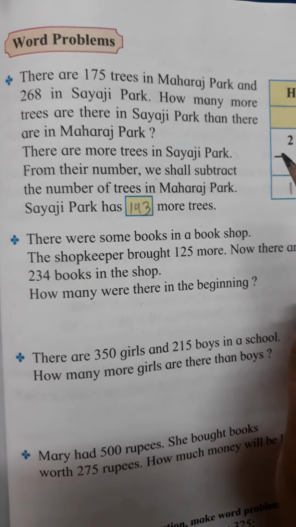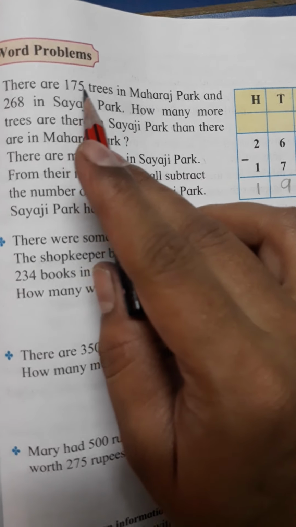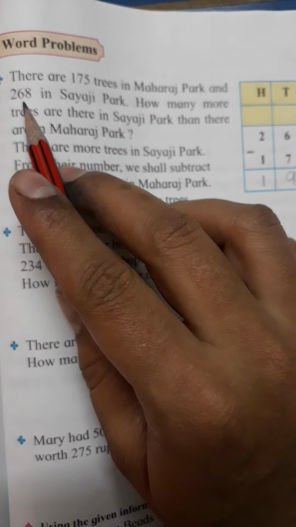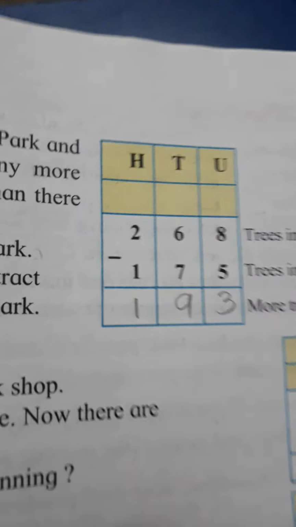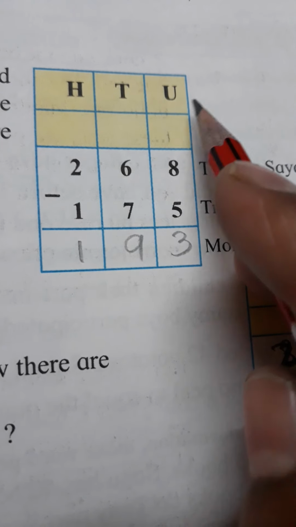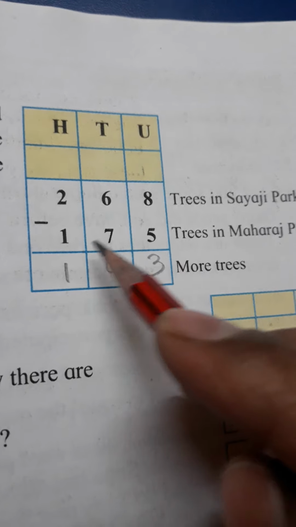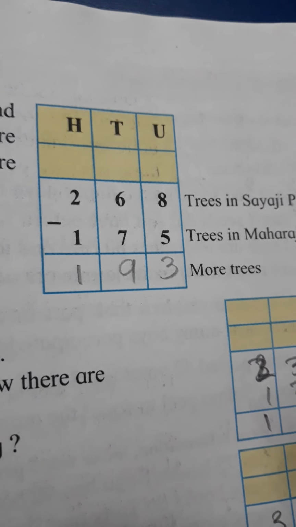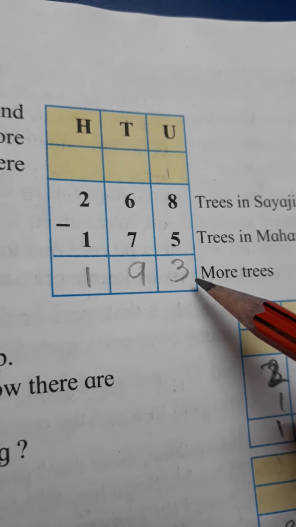So, what do we have to do? We have to subtract 175 trees from the 268 trees. So we will get the number of how many more trees are there in Sayaji Park. So again we have 3 digits: hundreds, tens and units. So 268 trees in Sayaji Park and 175 trees in Maharaj Park. So after subtracting, 93 is our answer.